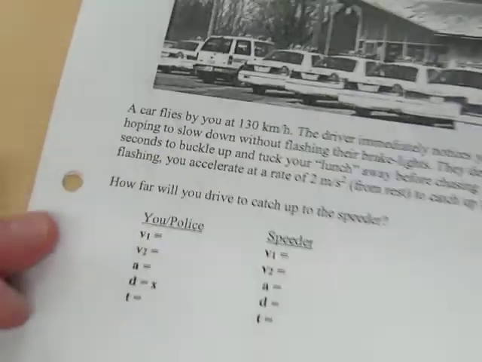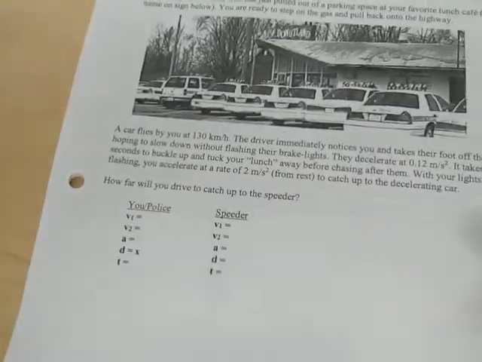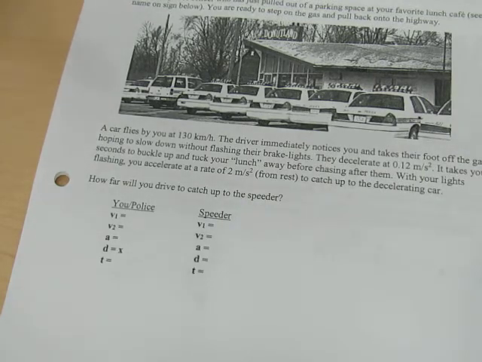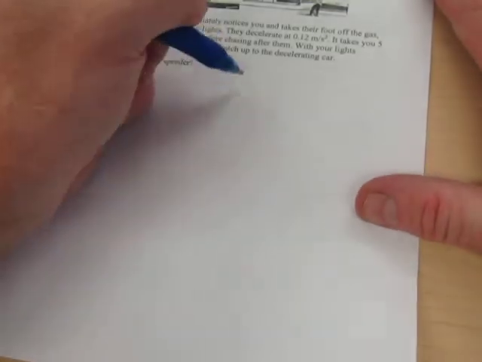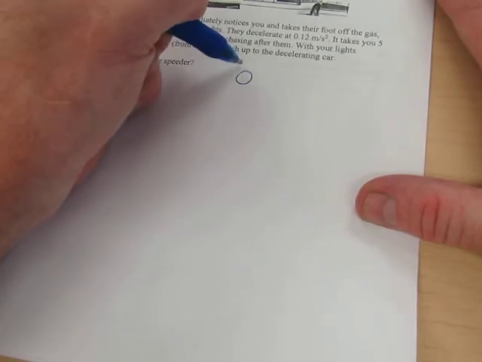Lastly, the third question. This is a question where a car is going to drive by a police officer at the side of the road with a radar speed trap, and the police officer is going to accelerate and catch up to the car. So think about it this way. If I draw a quick little diagram, here's the police officer.